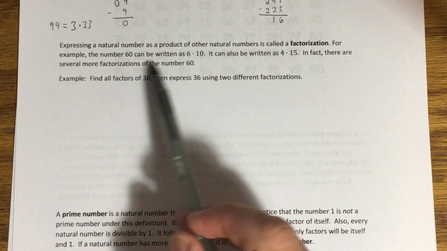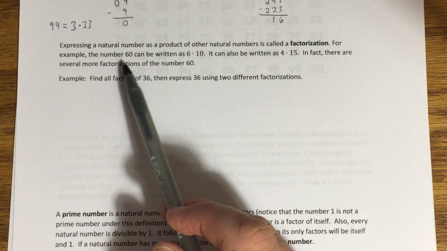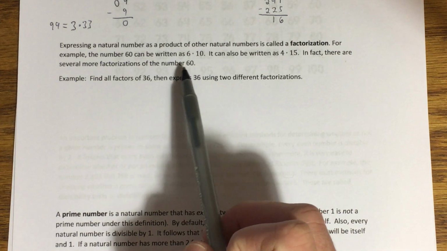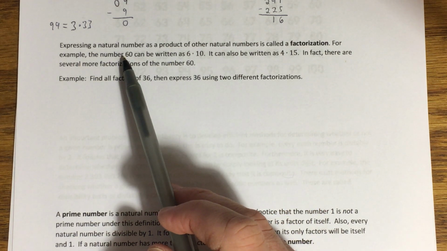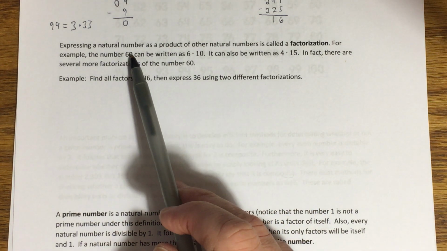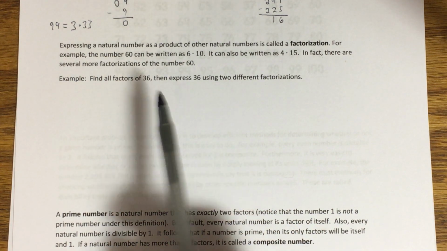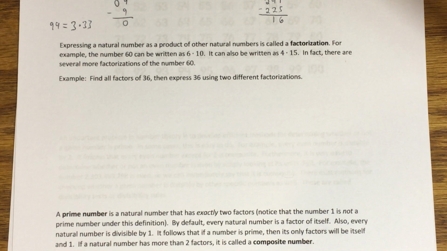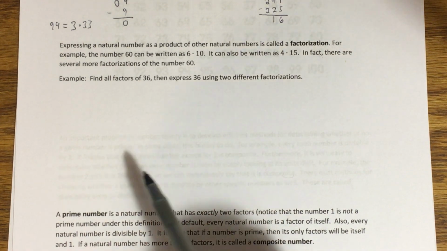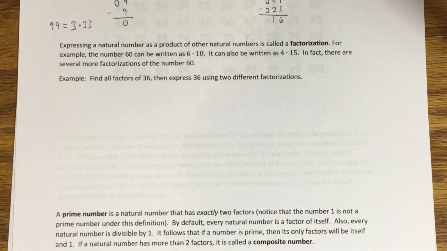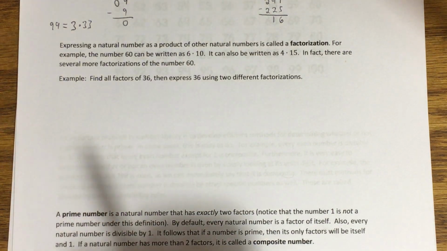An important consequence of this example is that factorizations are not unique in general. What I mean by that is a single natural number can have several different factorizations. So generally it doesn't make sense to say find the factorization for such and such number. More commonly we would say find a factorization because there's several options typically.